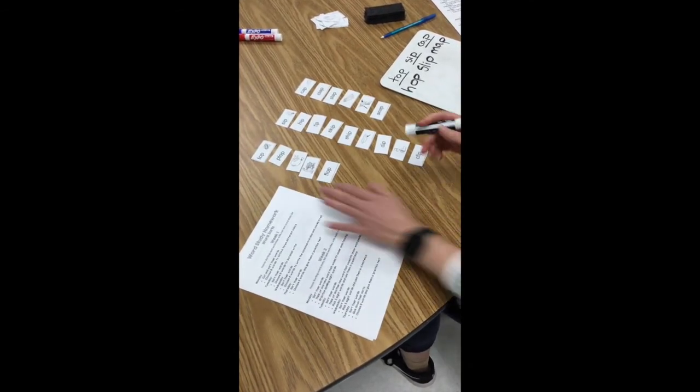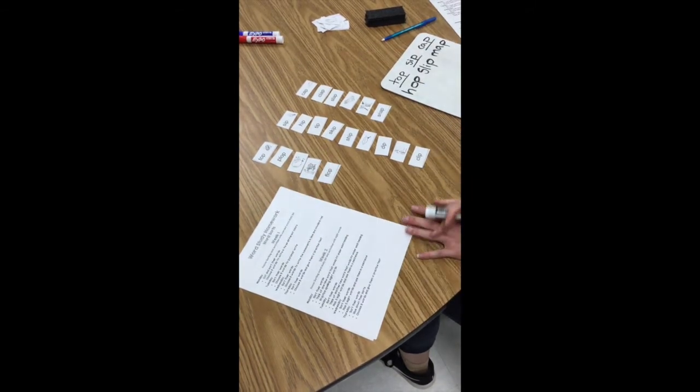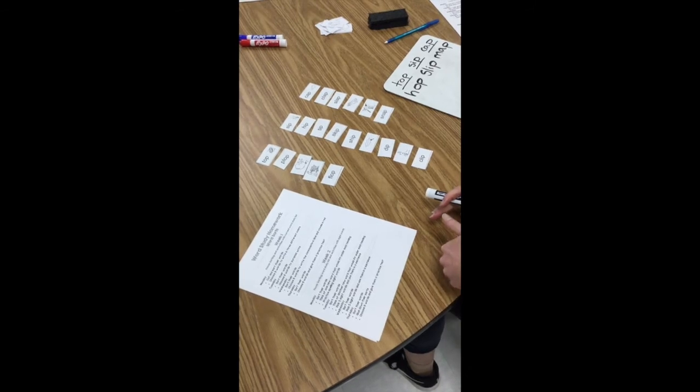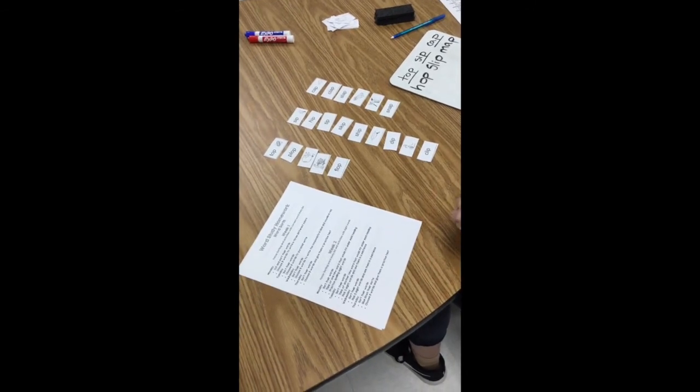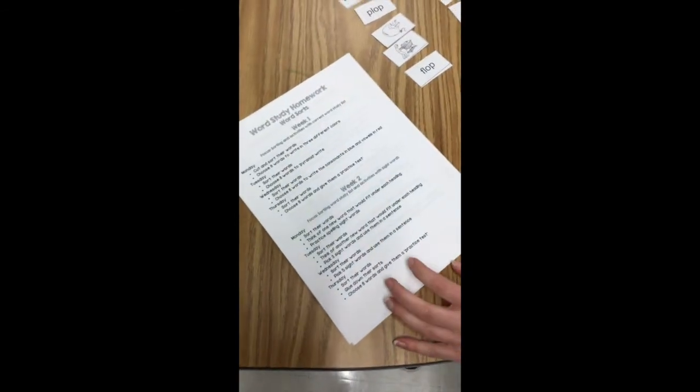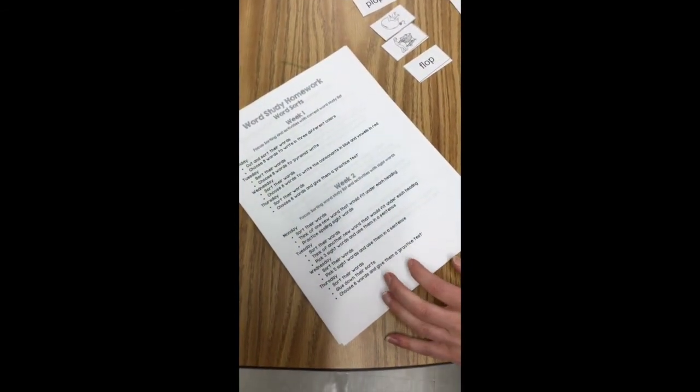Sometimes you'll see them tap on their arm, and there are lots of different ways that you can practice the sight words. Later on, we'll have them write them in sentences. You could even have them jump as they write them. Lots of different things to make it fun, and even the good old-fashioned flashcard way will always work.